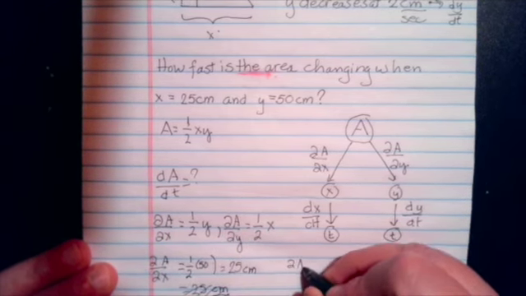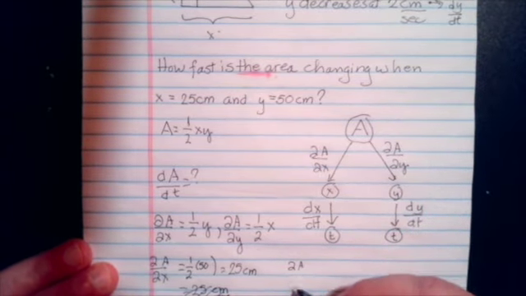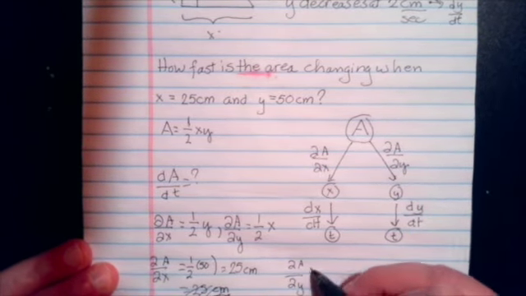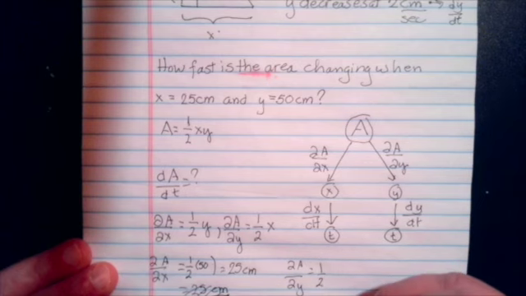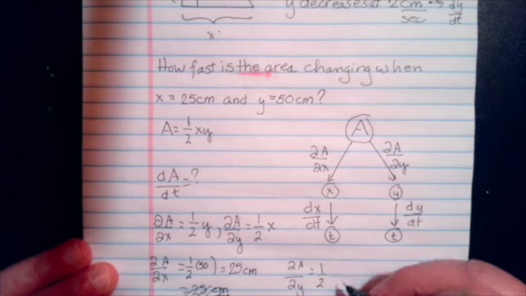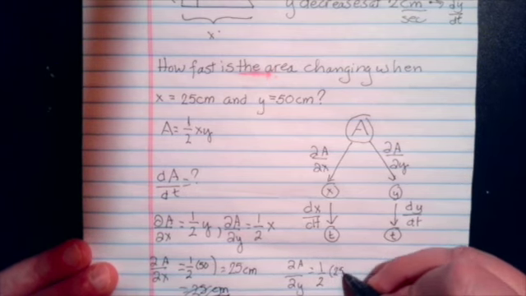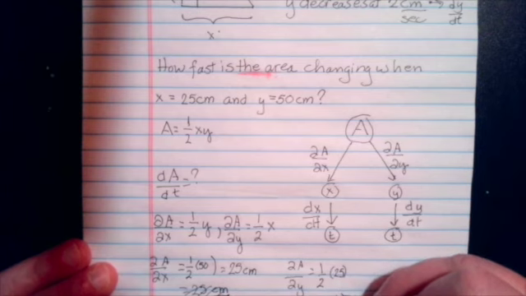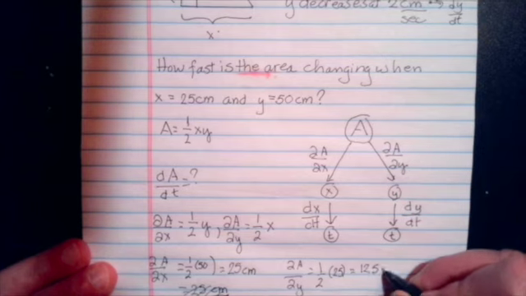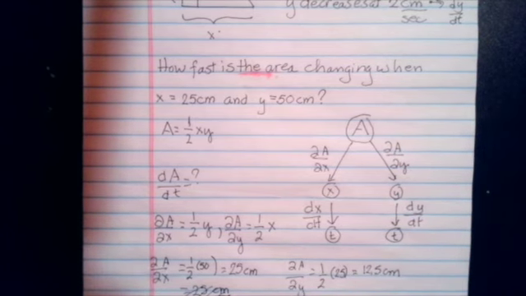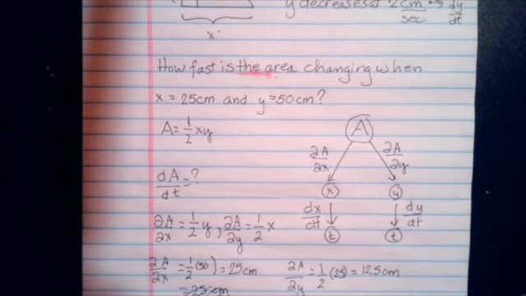Now del A over del y is going to be 1/2 times x, which is 1/2 times 25 centimeters, and that's going to be 12.5 centimeters. How am I getting these units?